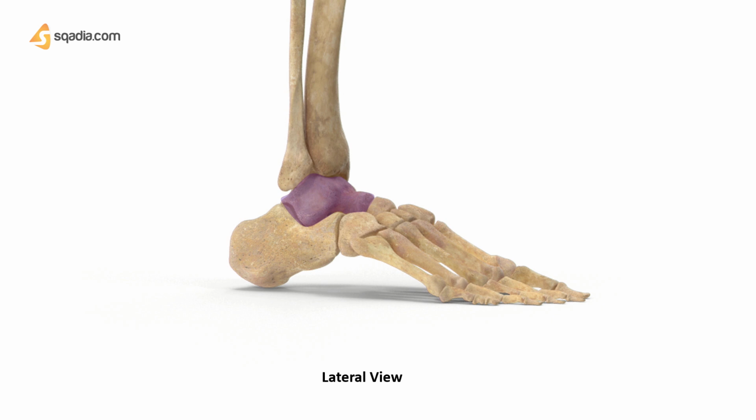As we all know, the bones form the framework of the foot, whereas the muscles and the ligaments help in the movement occurring at the foot. So let's get to know them. Let's discuss the talus bone first.